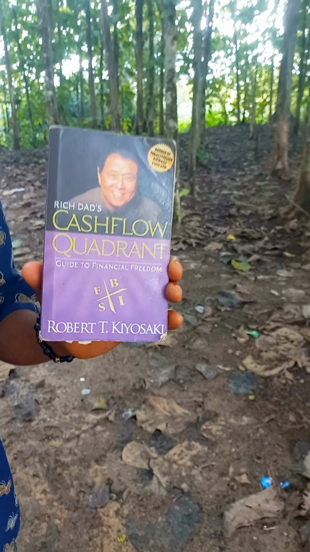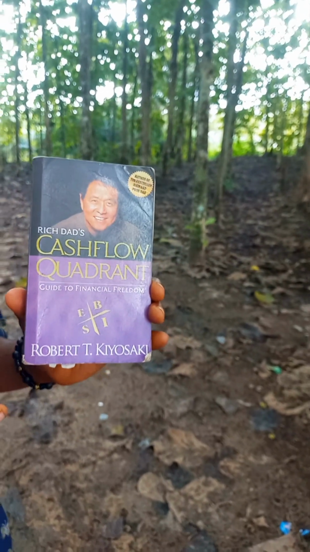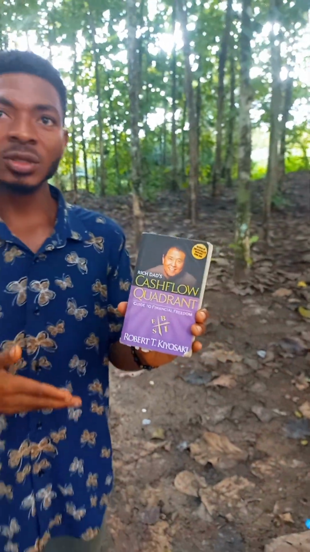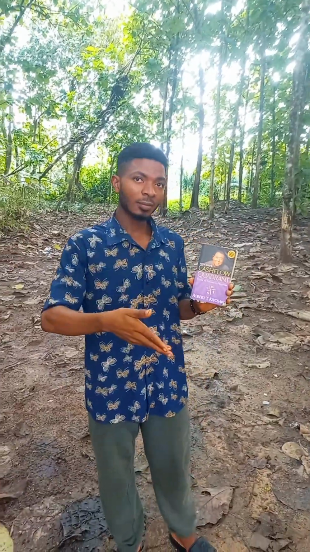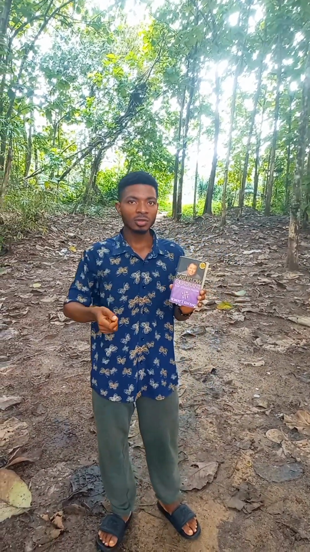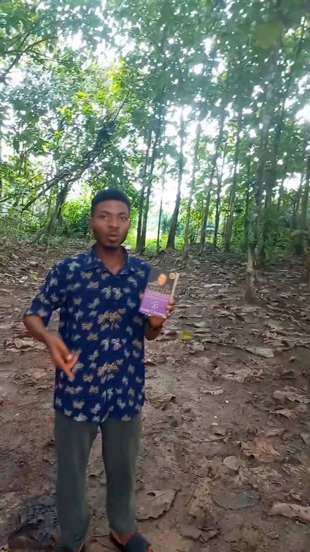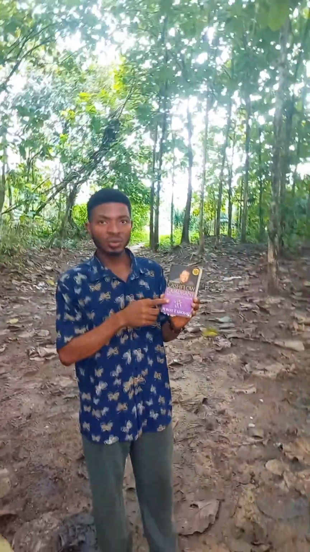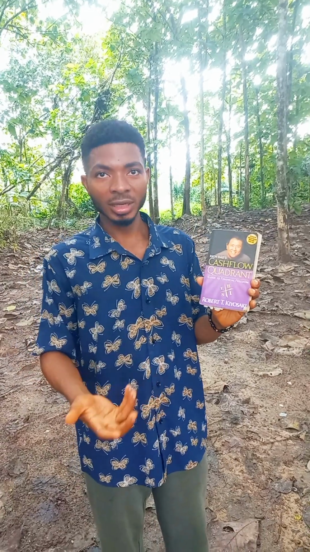People on the left side of the quadrant make what he calls active income. The E people here are the employees, like people that work for the government or for private sectors. They have to go to work, perform their duties, and at the end of the day, what they have is either salary or wages. You have a boss that you report to, who works you under his directive, and then he pays you based on the agreement you have. So if you don't work on this side of the quadrant, you will not get money.